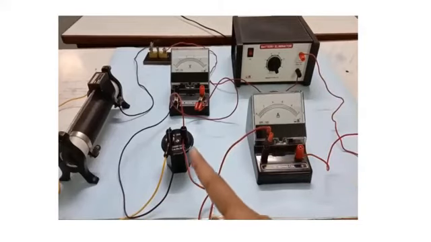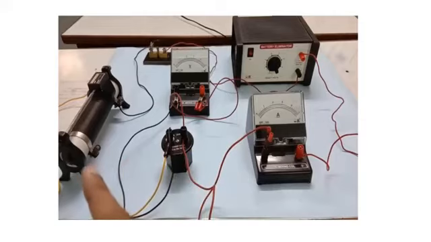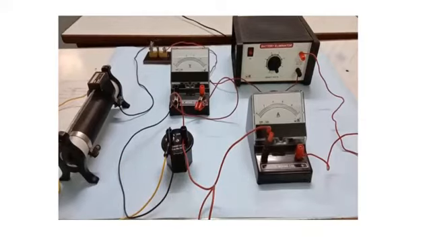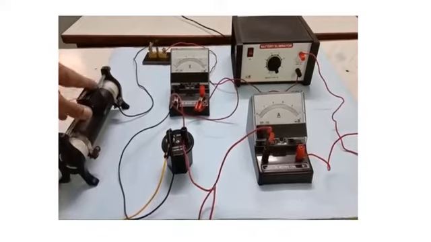So this is the experimental setup. So we have inserted the key. As I told you, it is a closed circuit, but we are not able to see any kind of movements in the needle. So what we have to do, actually, we have to switch on the current.